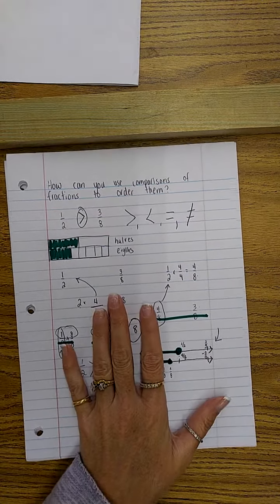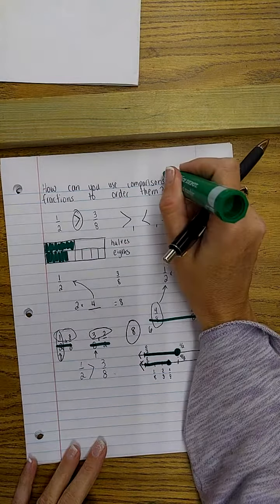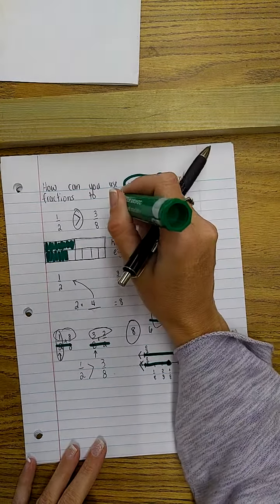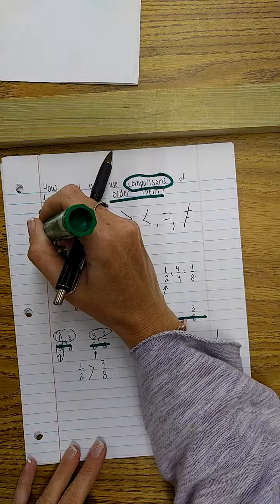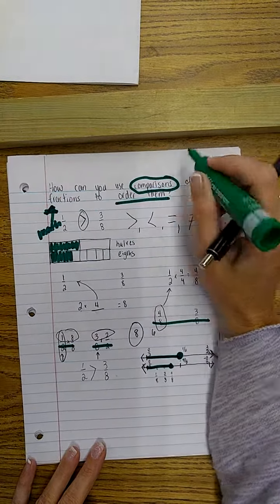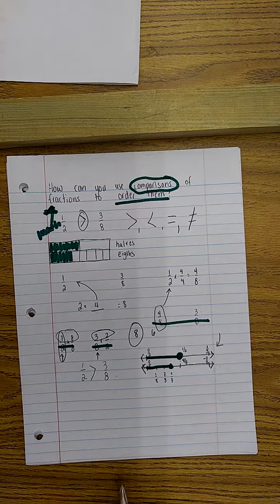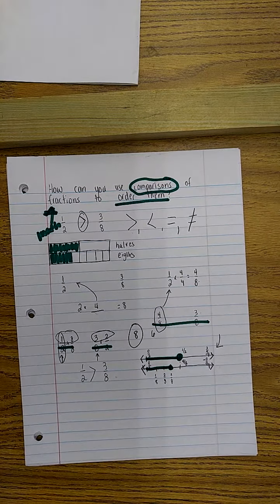So we are talking about comparison of fractions, which is what we did yesterday, and we're adding the ability to order them. So fractions is our math. What we're doing with them is we're comparing them and we're ordering them. So a problem today was this.